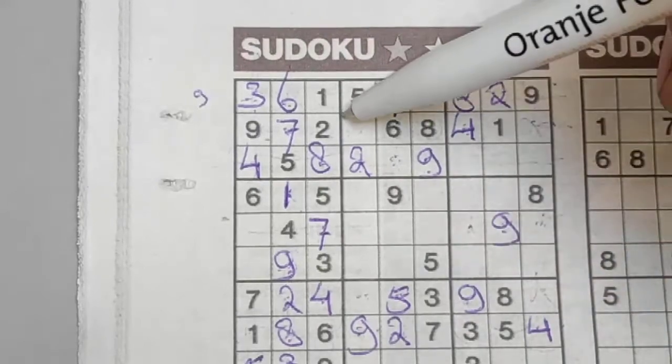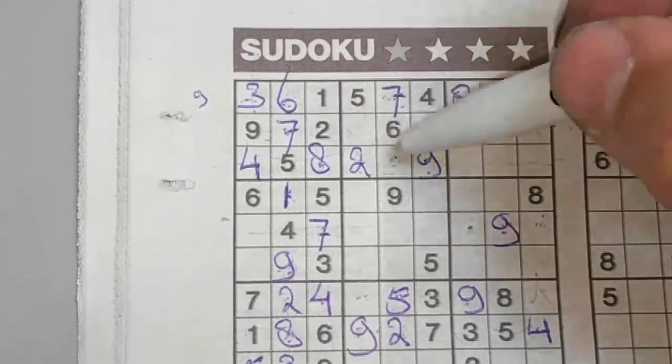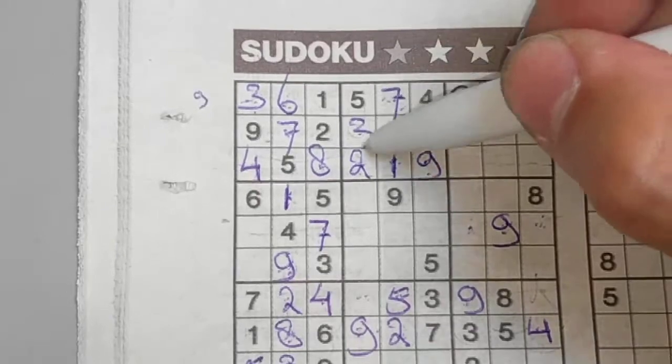2 numbers left in this big square for the numbers 1 and 3. Do we have a 1, 3? Yes, we have a 1 here, so no 1 there. 1 should be here, and a 3 goes there.